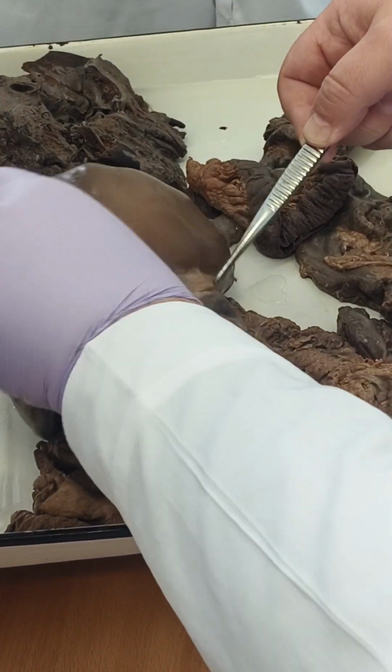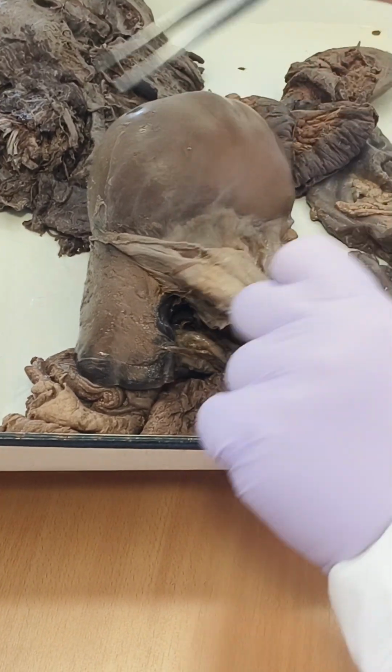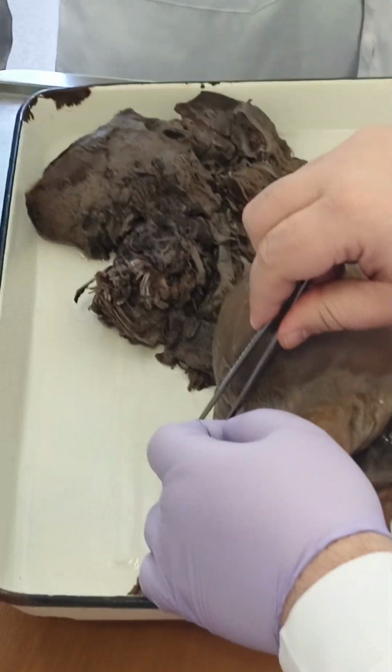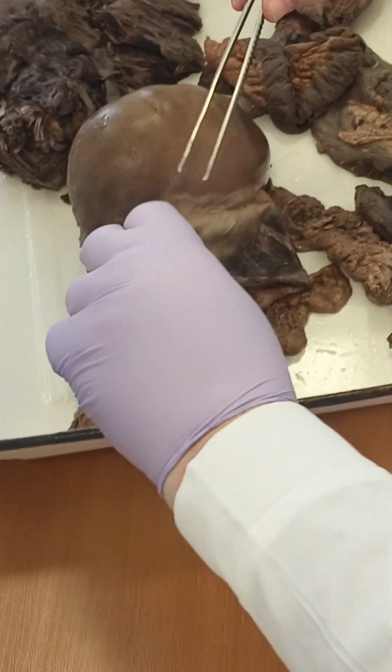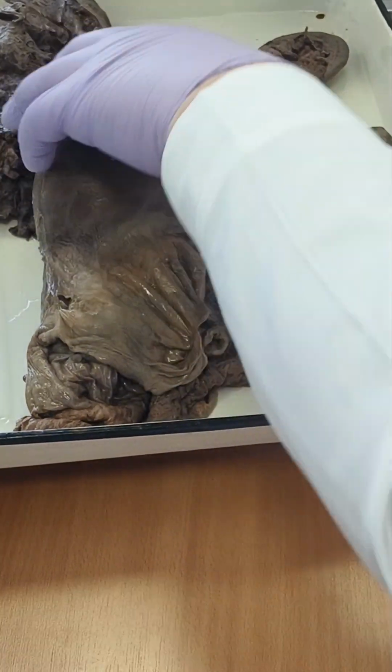That is on the right side, and the same ligament we have on the left side. That is why here we can see falciform ligament between right and left lobes, and on posterior border we have coronary ligament and 2 triangular, right and left triangular.